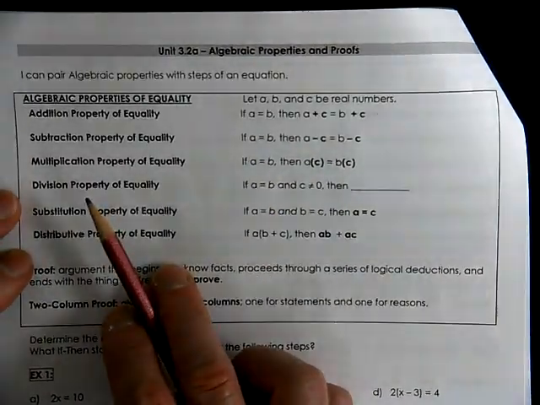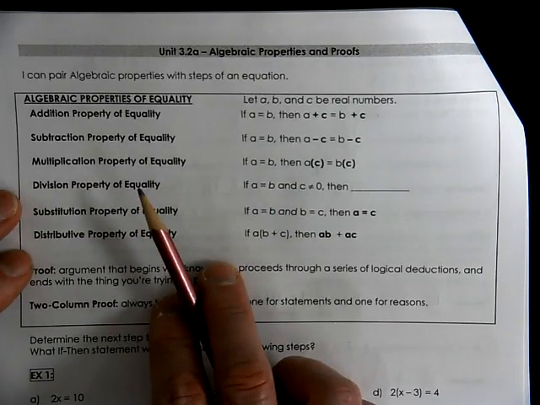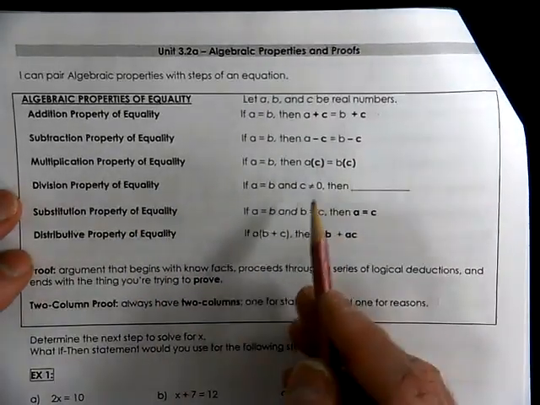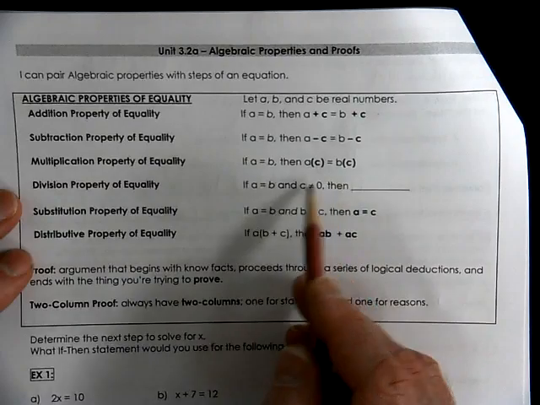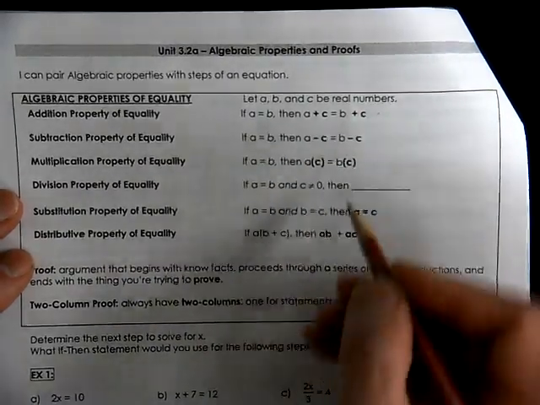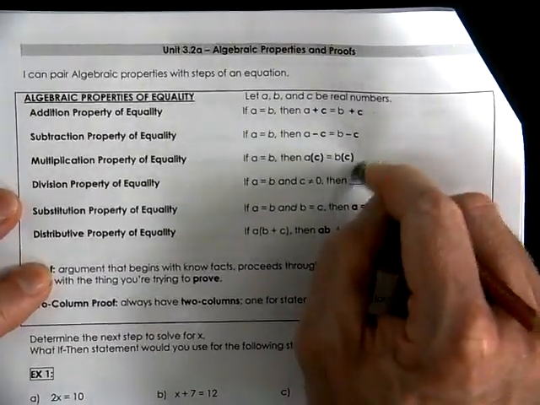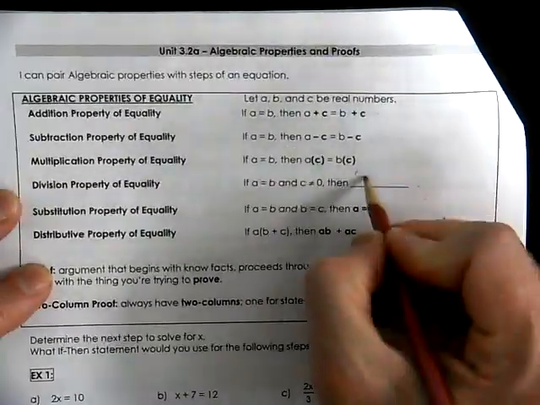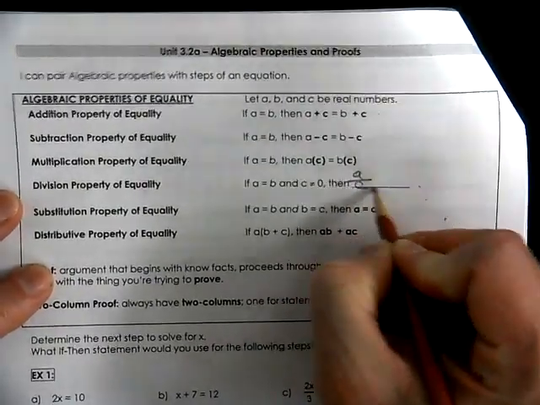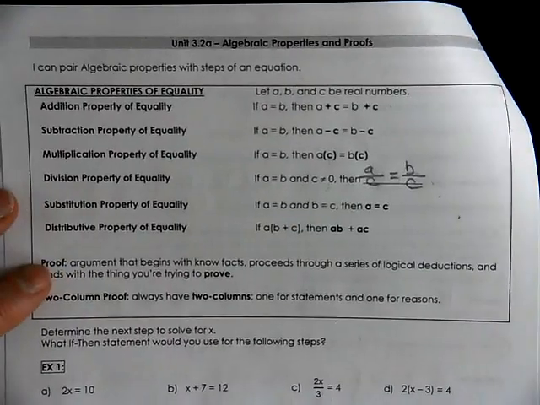Now, division. Division property of equality. This is a weird one because C cannot be 0. So what we're talking about is A being divided by C and B being divided by C.